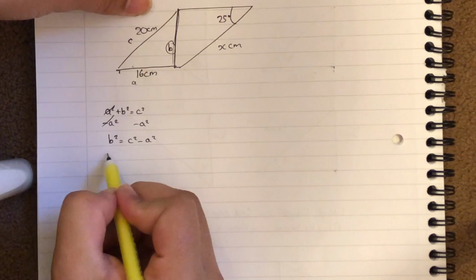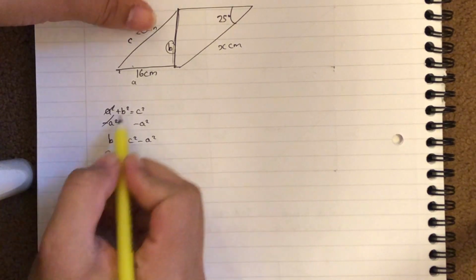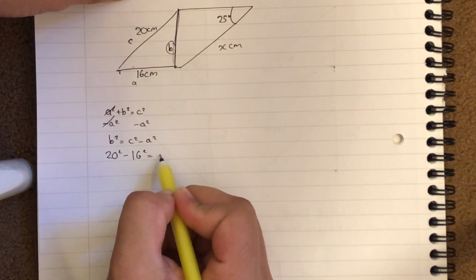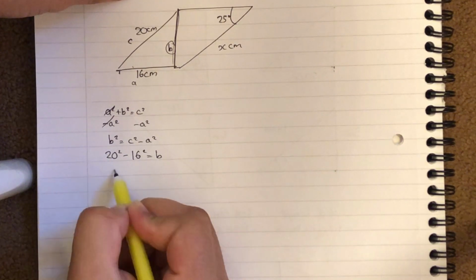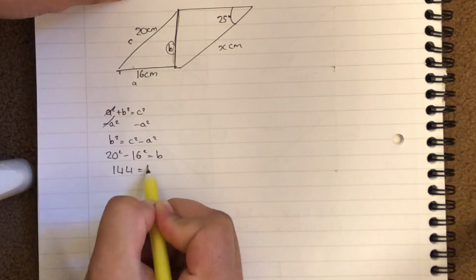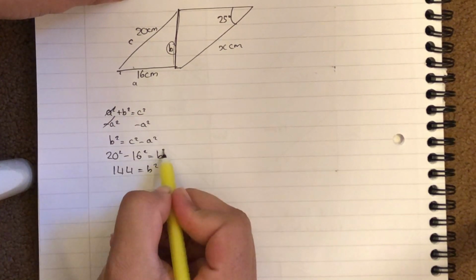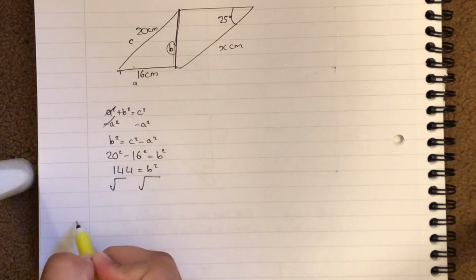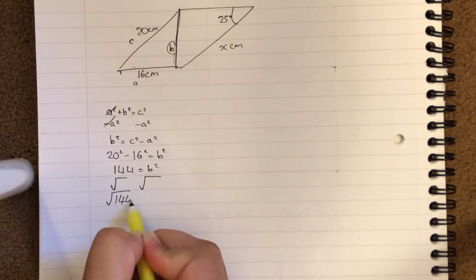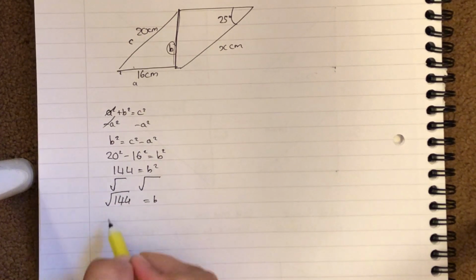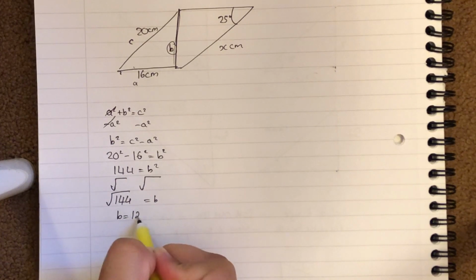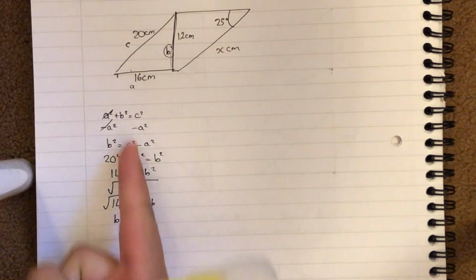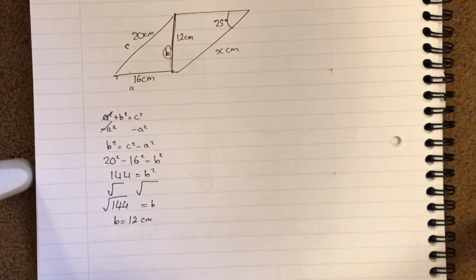Now in this question, c is 20, so 20 squared, take away a squared, which is 16 squared, is equal to b squared. I work that out and I get 144 is equal to b squared. And since I'm working out the value of b, I need to square root both sides. So the square root of 144 will be equal to b. The square root of 144 is 12, so b is equal to 12 centimeters. Now that I know that that's 12 centimeters, I can work out my value of x.